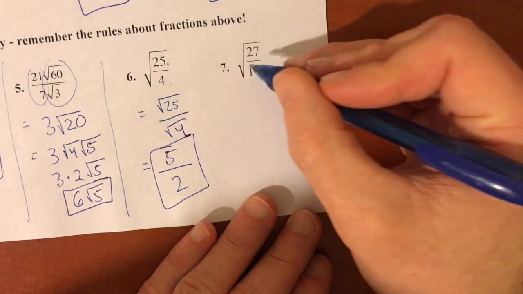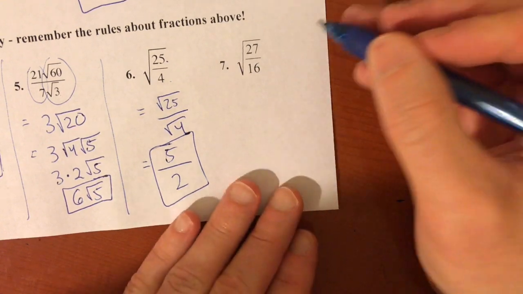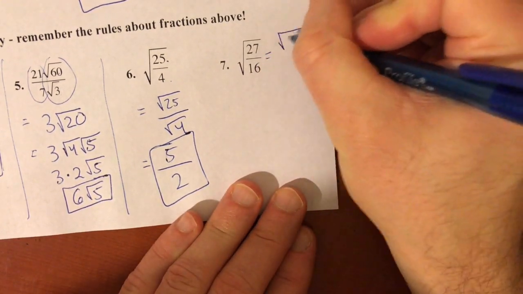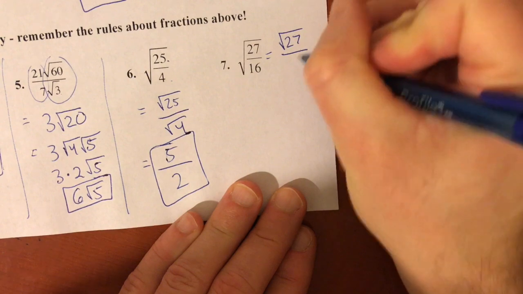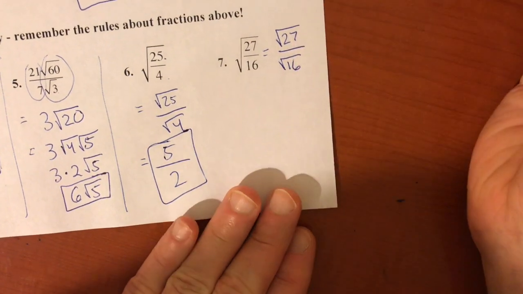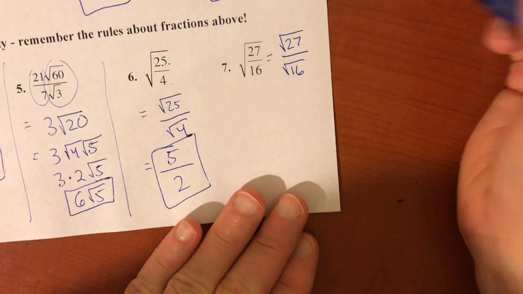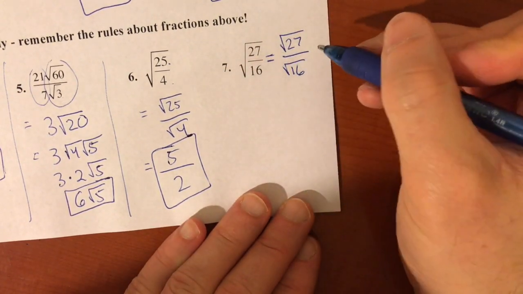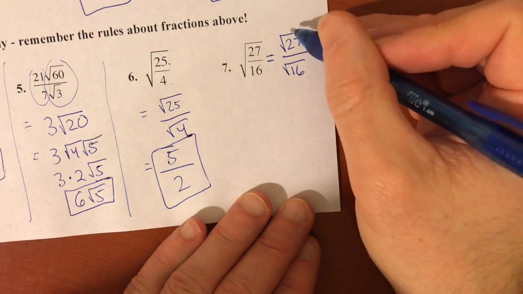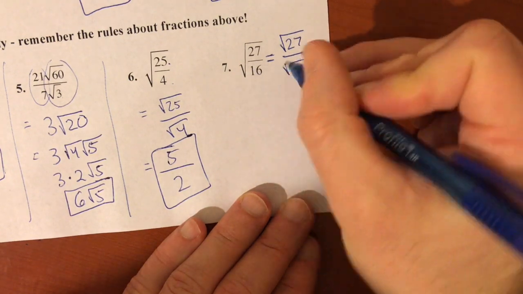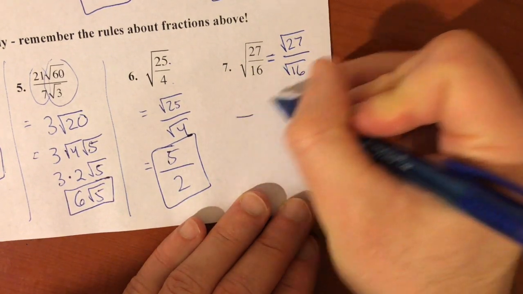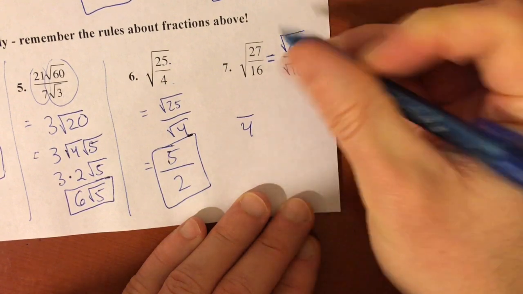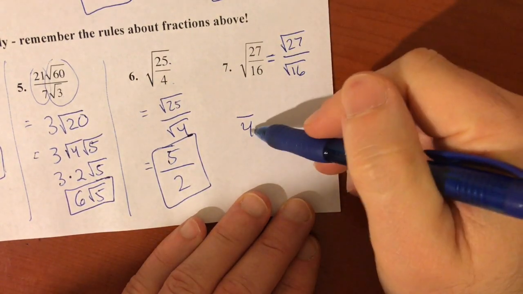16 doesn't go into 27, and the fraction doesn't reduce in any way. So, can't leave that fraction inside. We break it up into two separate square roots, and you deal with these individually now. You'll notice 27 is not a perfect square. 16 is. So one thing, I'm going to just make that denominator 4. The square root of 16 is 4. Boom. No square root sign left there.